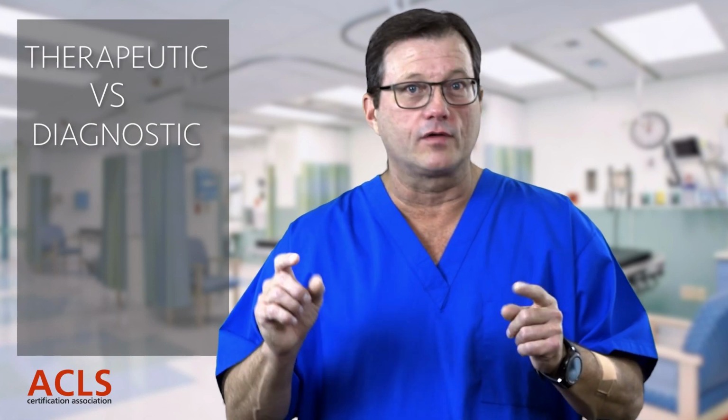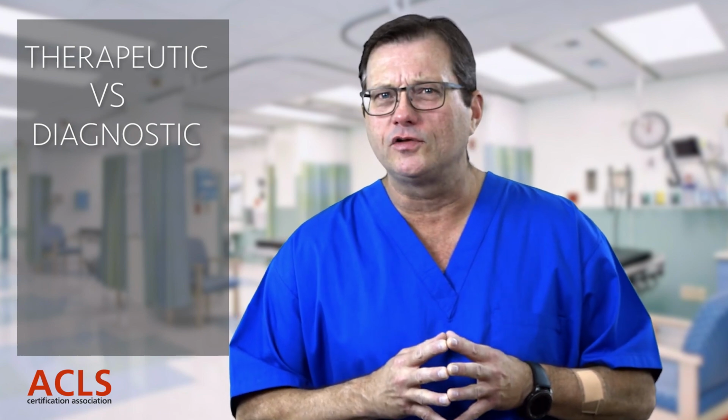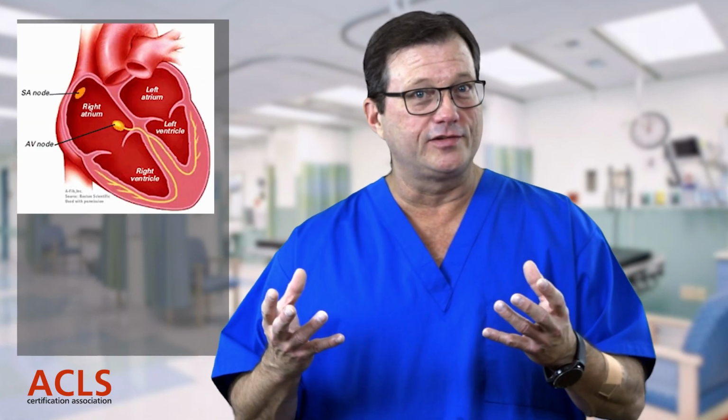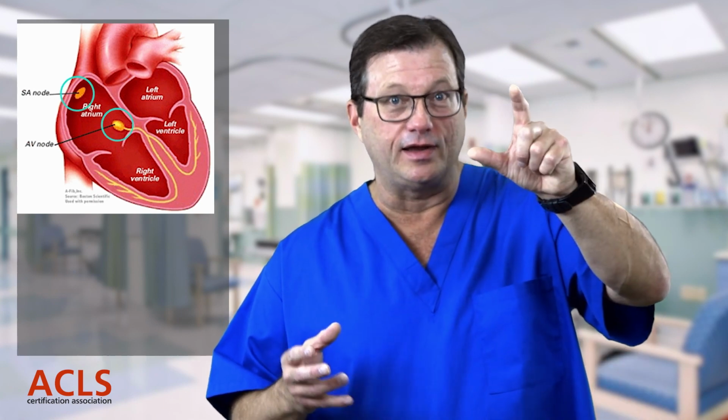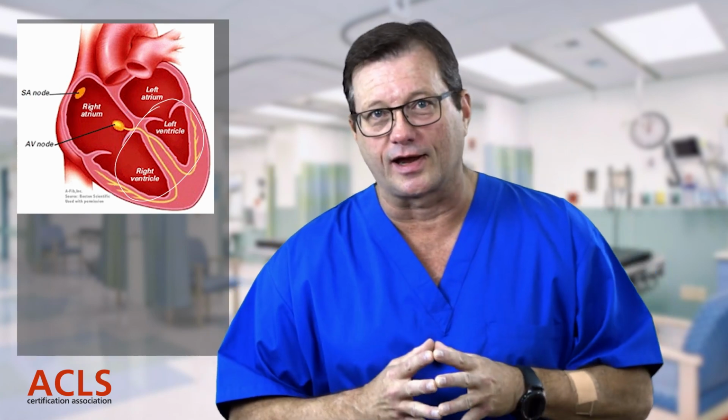Now let's talk about therapeutic versus diagnostic. So far, we've used adenosine as a therapeutic drug, a first-line drug for narrow, regular supraventricular tachycardias. But we can use it as a diagnostic drug also, which is the case in ventricular tachycardia. When we're giving adenosine in VTAC, we're not giving it to treat the VTAC because it won't work for VTAC. Remember, adenosine impacts SA, AV. VTAC is originating in the ventricular chambers where adenosine is not going to work.